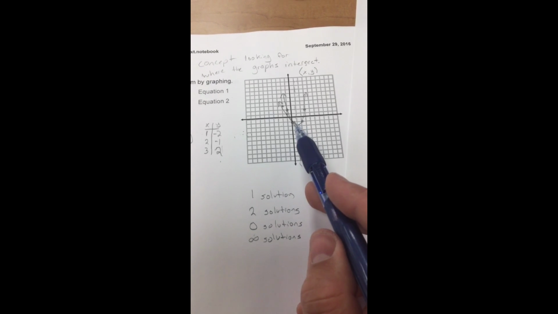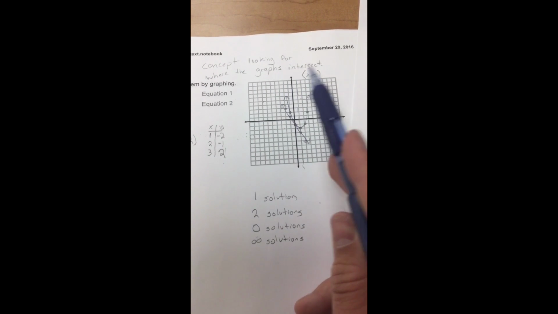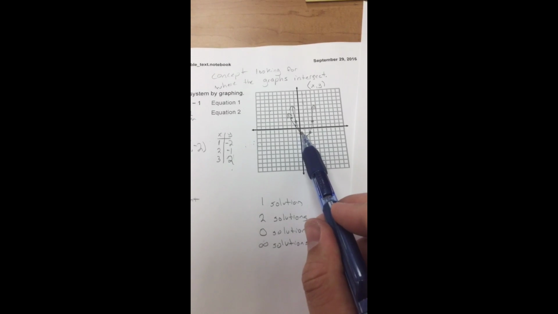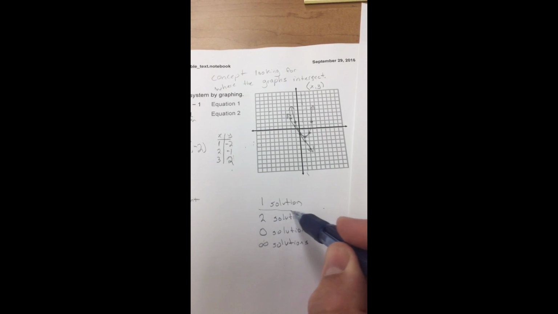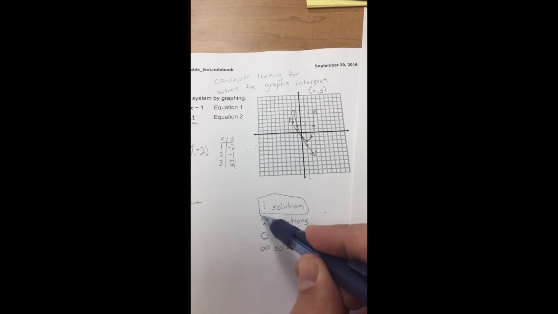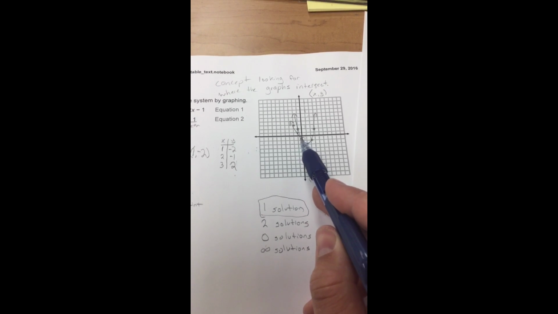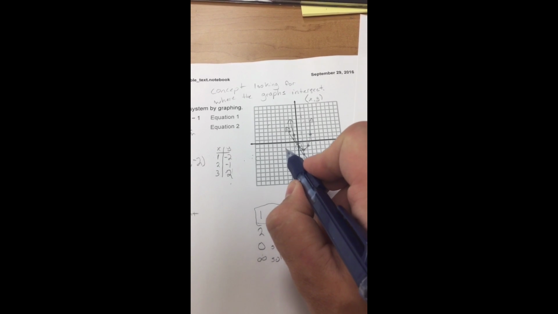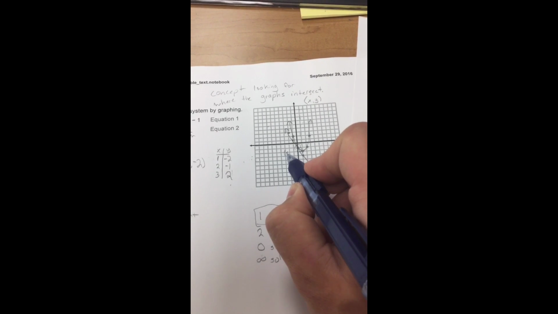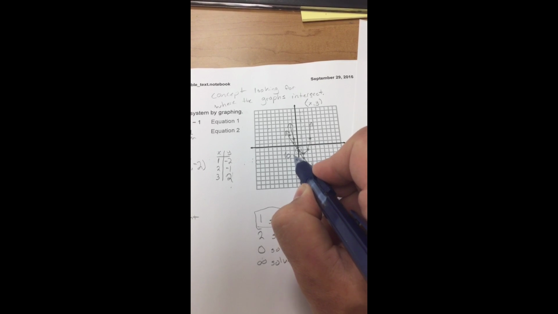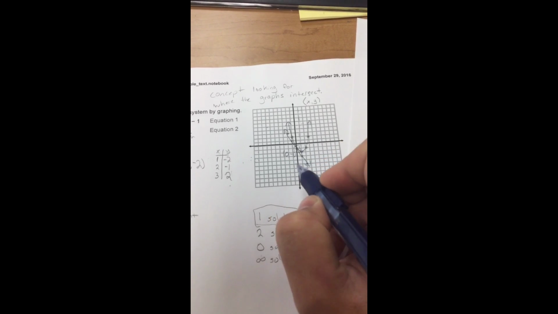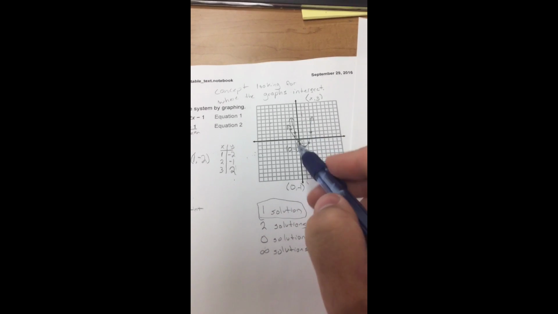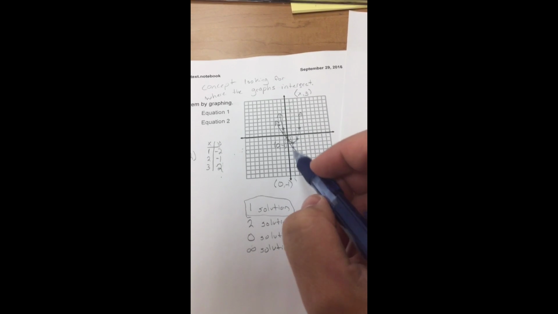Well, remember, I'm looking for where the graphs intersect. I come up here and I look. Oh, it looks like I potentially only have one solution in this case. The reason I only have one solution is because it looks like the graph only potentially intersects at one spot. This one spot ends up being an x value of 0, and a y value of negative 1. Okay, so that looks like my solution would be 0, negative 1. Now, my graphing isn't very accurate. We've got human error here.